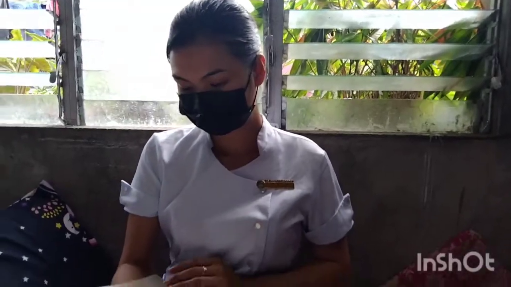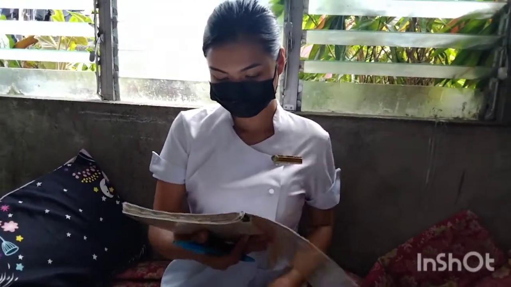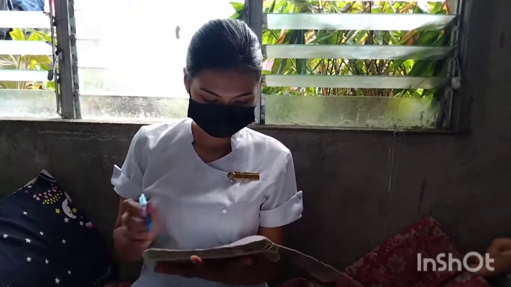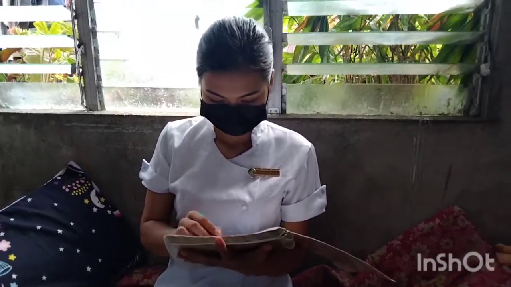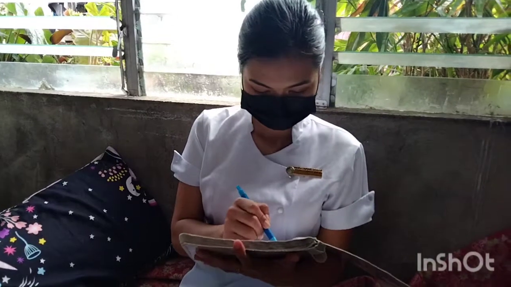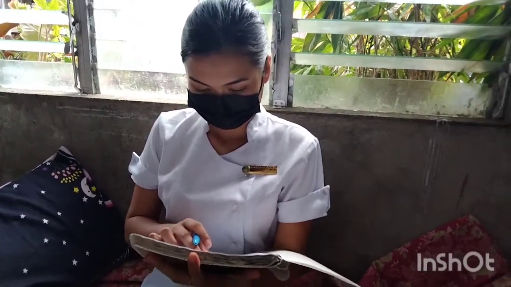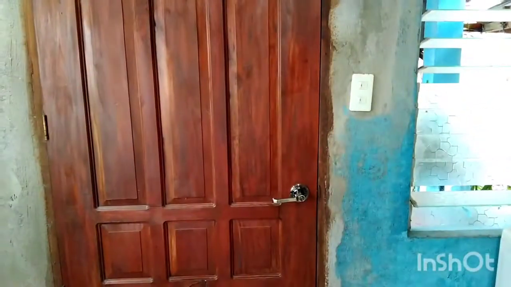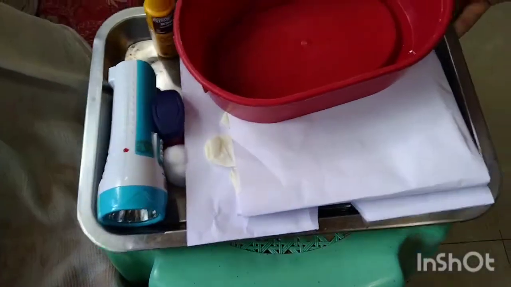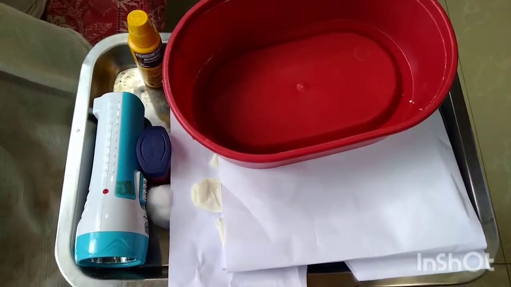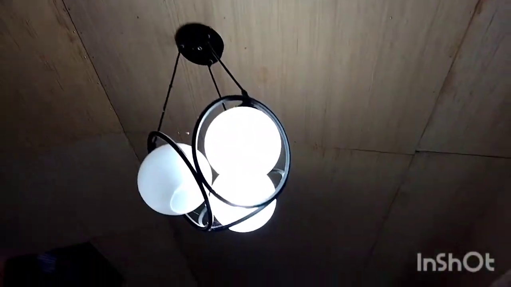Now, let us proceed to the procedure. Step number 1. In preparation of equipment, obtain treatment card from the nurse and check with doctor's orders. This helps to save time and effort. Step number 2. Bring equipment to bedside table. After that, check lighting source.